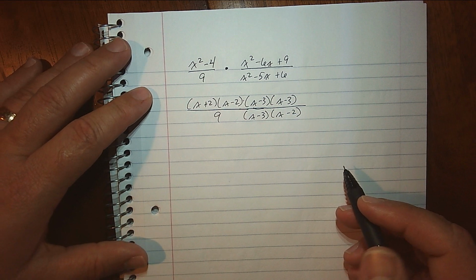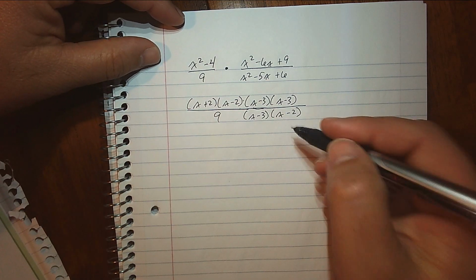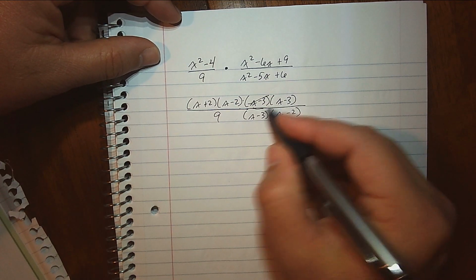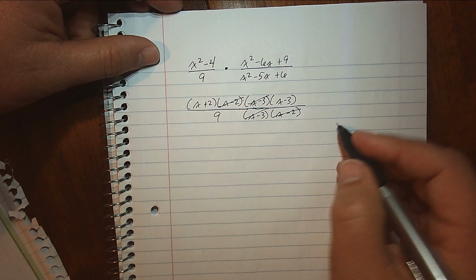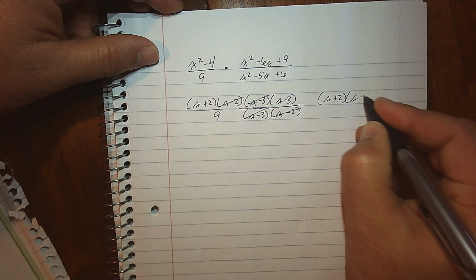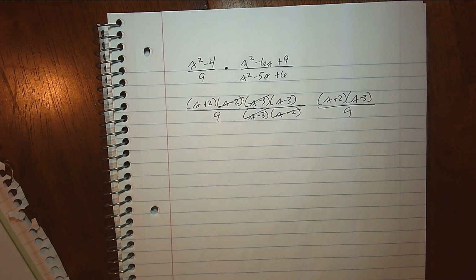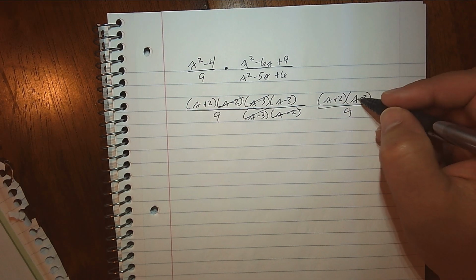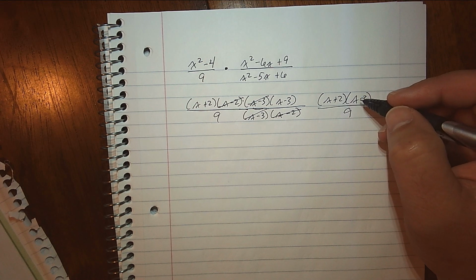All right, so looking at all this multiplication, we're able to get rid of some things, like this x minus 3 and this x minus 3, this x minus 2 and this x minus 2. So that leaves me with just x plus 2 times x minus 3 over 9. And that's our answer. And remember, these two can be in any order. It doesn't have to be x plus 2 first. It can be x minus 3 first.